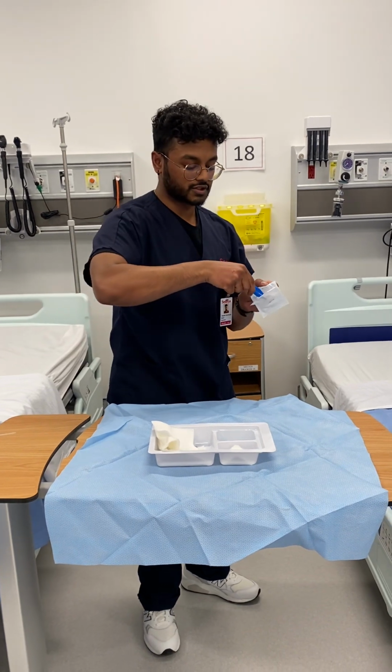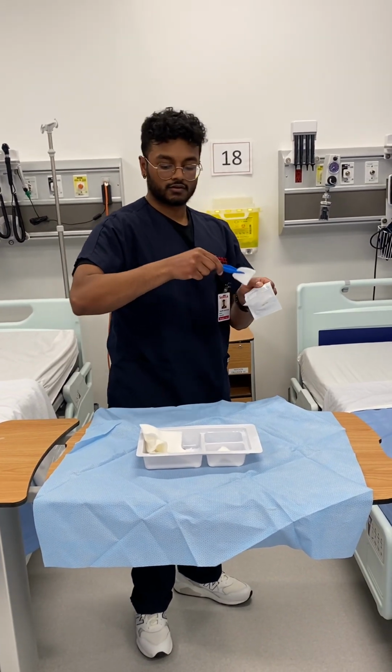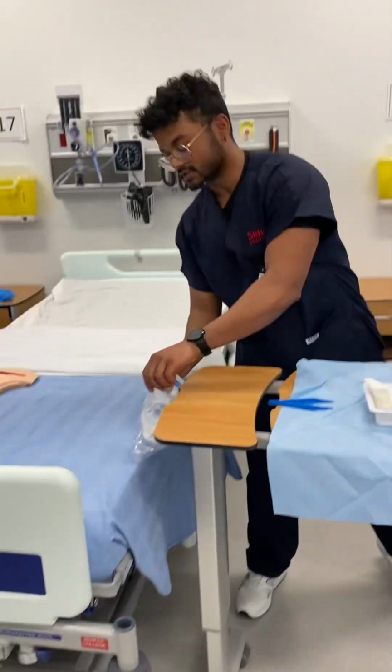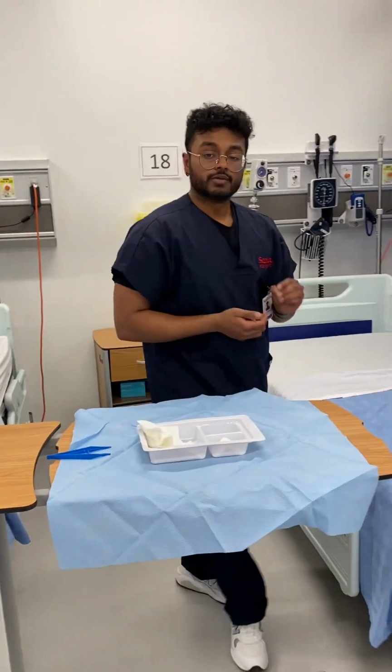Making sure to grab with our forceps away from our sterile field. Eliminate with waste.